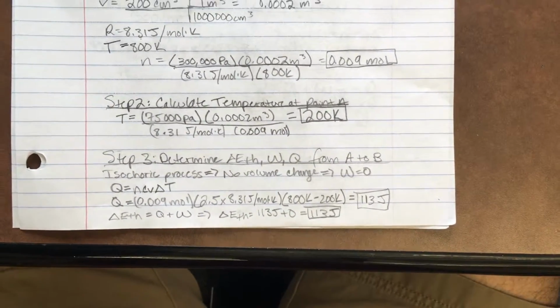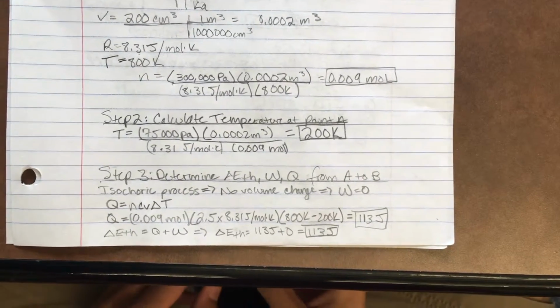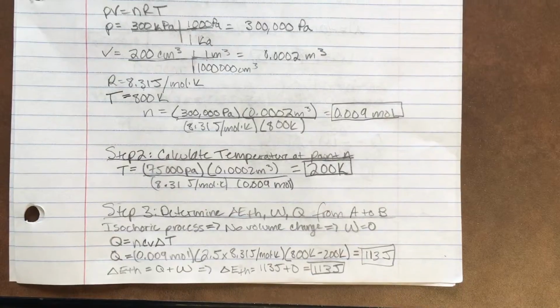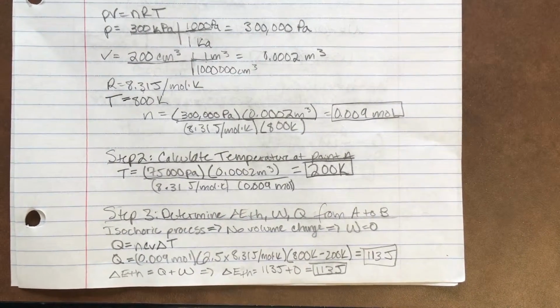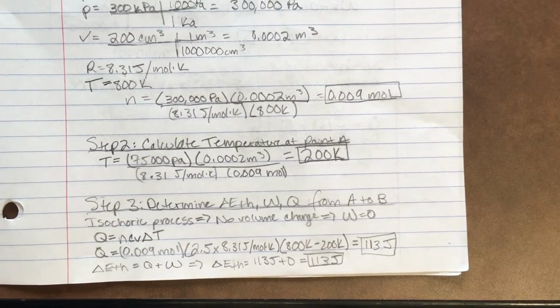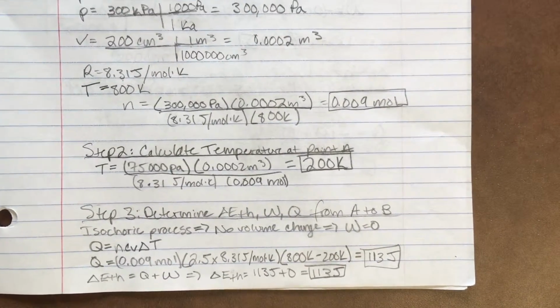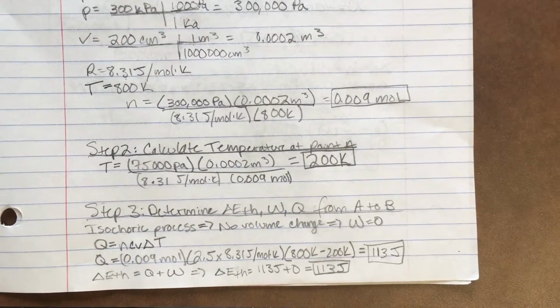Step 3 is to determine the delta E thermal, work, and Q from A to B. This is an isochoric process, meaning there is no change in volume, so the work equals 0. We also know that Q equals n CV delta T, CV being used when the volume is constant. This provides that Q equals 113 joules. We know delta E thermal equals Q plus W, or 113 joules, the same as the Q.